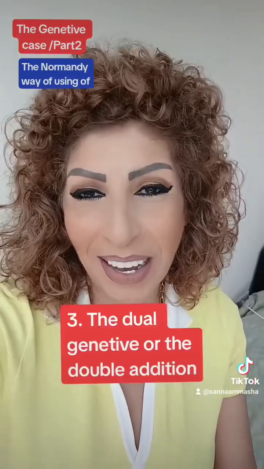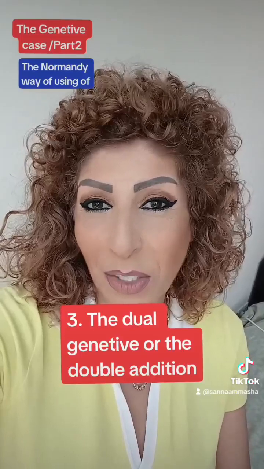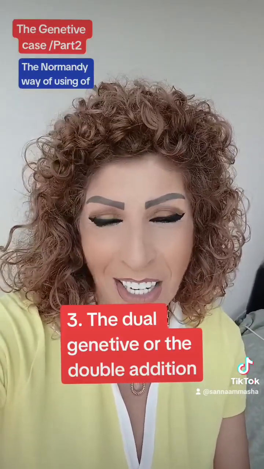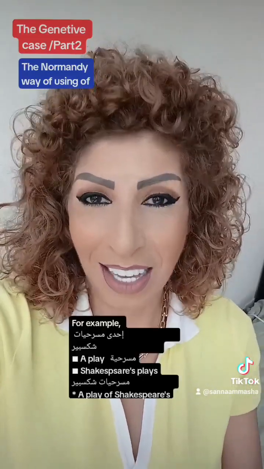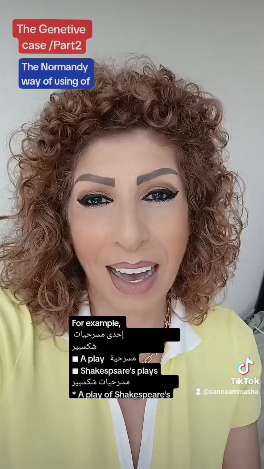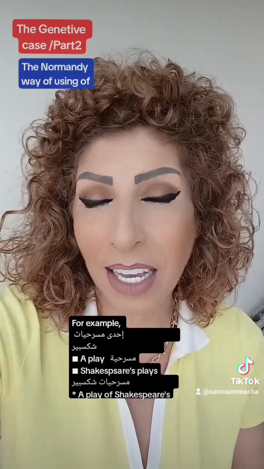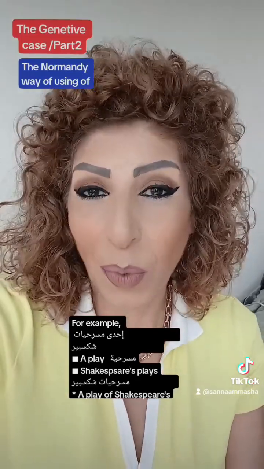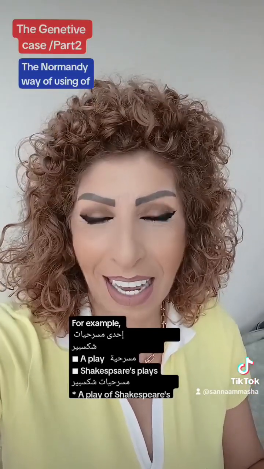And the third way is an important way, focus on it. It's called the dual genitive or the double addition. What do we mean by that? Let's analyze this structure in Arabic and in English. When we say إحدى مسرحيات Shakespeare, how do we form it in English? The word مسرحية in Arabic means play in English.